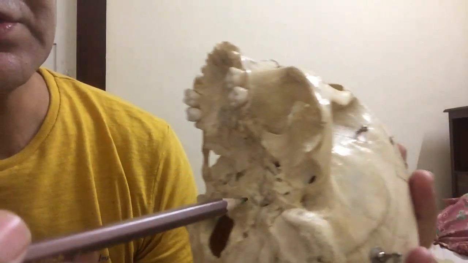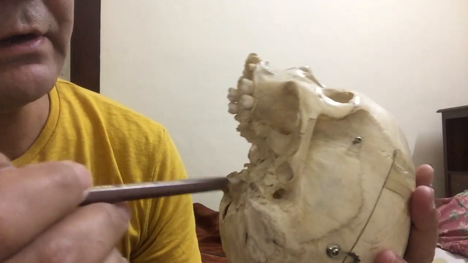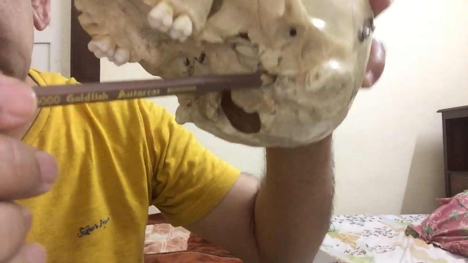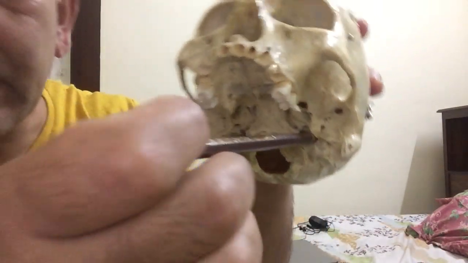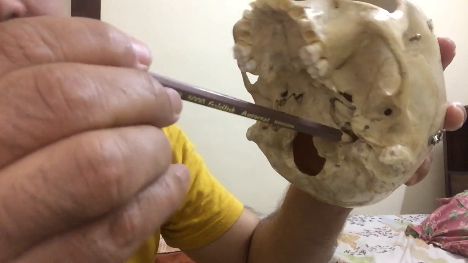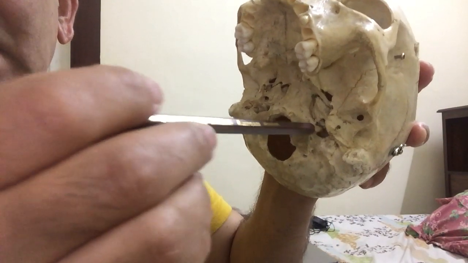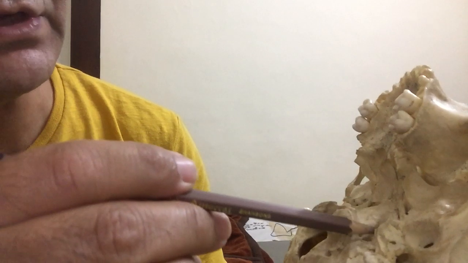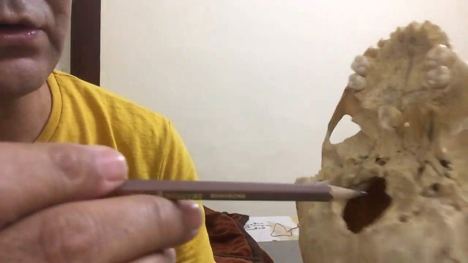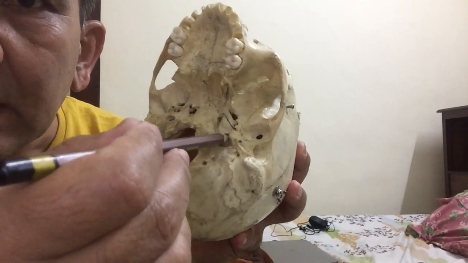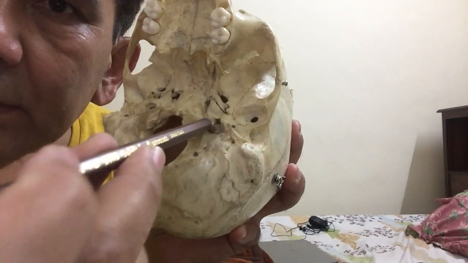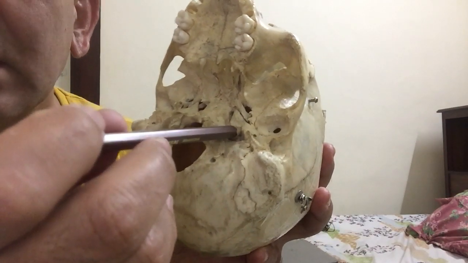Now at the lateral side of the condyle is a big foramen, and this big foramen is called the jugular foramen. The jugular vein and arteries pass through here. At the front of the jugular foramen, another foramen is here, and this is called the carotid foramen.